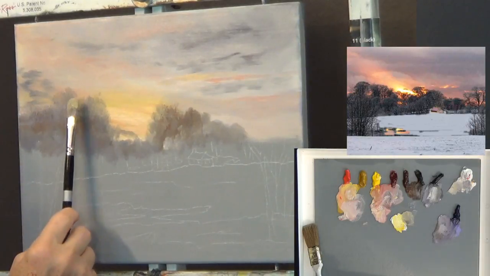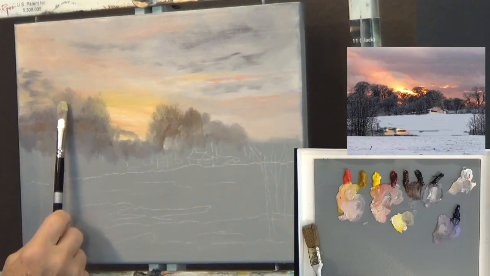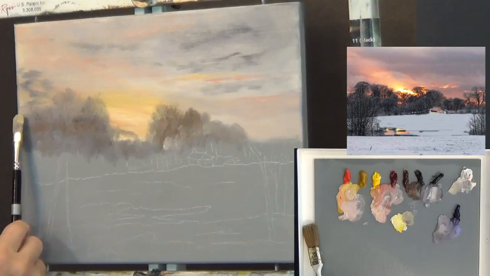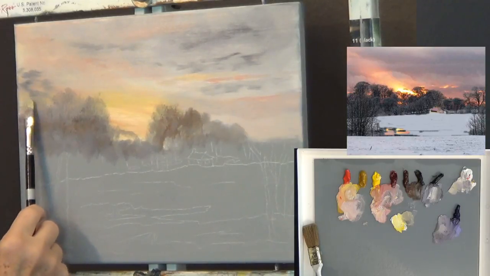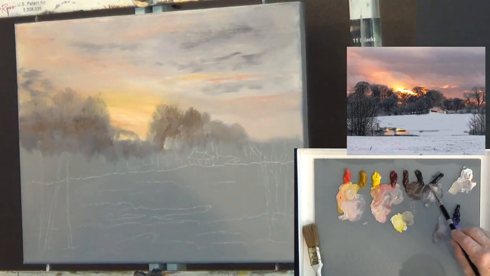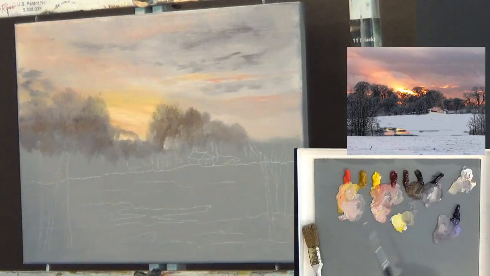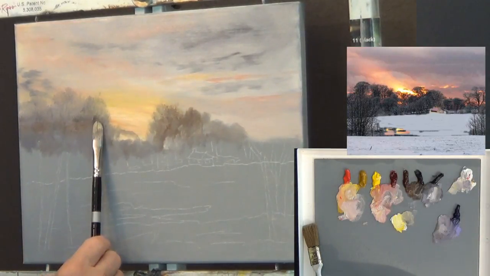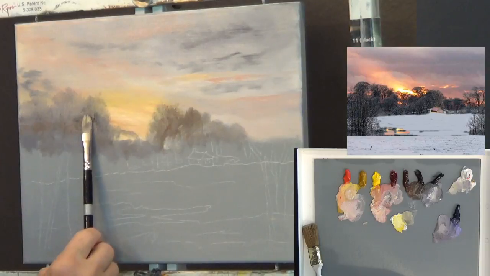So they look like they're further back, because as I start moving forward, I'm going to darken things down a little bit. And that's what I was doing. I was putting the dark in there before I really was able to distinguish that back set of trees for you.